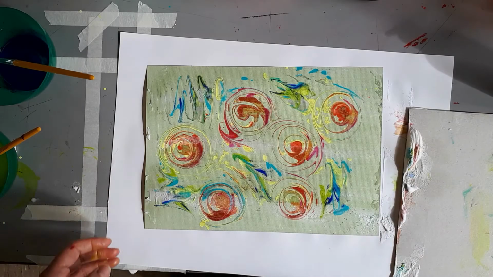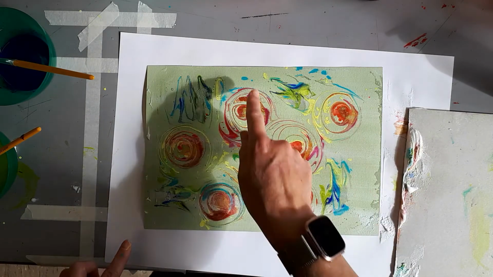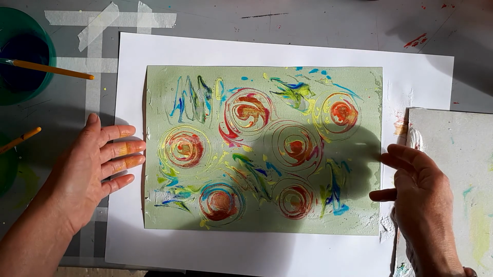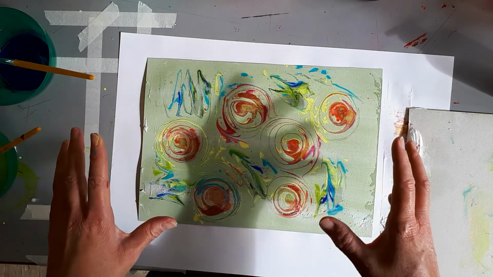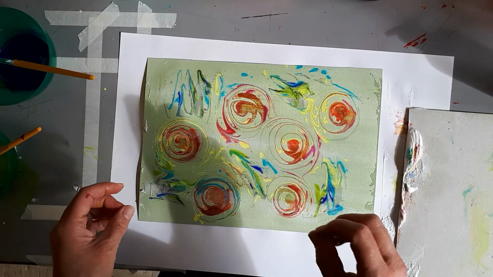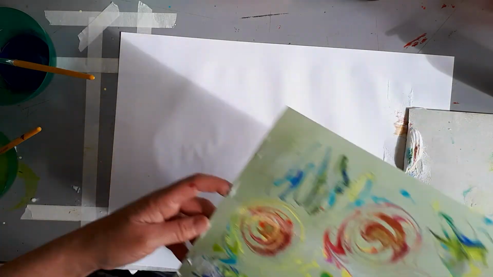I'm very happy with that. Really happy with that design. You can see how effectively the yellow has worked. What I'm going to do now is put this to one side and let it finish setting, and then with a damp cloth later on I'll be able to wipe off any remaining foam.